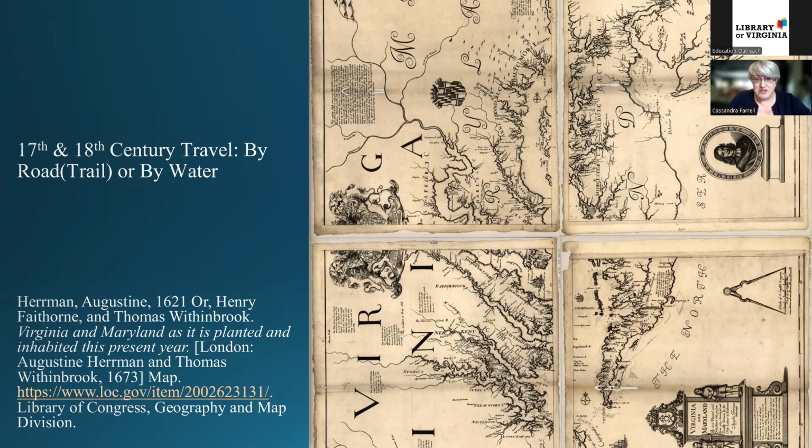The map I have on display right now was completed in the early 1670s by Augustine Herman, who was a Bohemian and lived in the colony of New York. He was a multi-talented individual. He was a surveyor, an ambassador, a merchant, and he created this map of Virginia and Maryland. He identified the locations of settlements and also of early indigenous settlements and towns in the Chesapeake Bay area in the mid to late part of the 17th century.